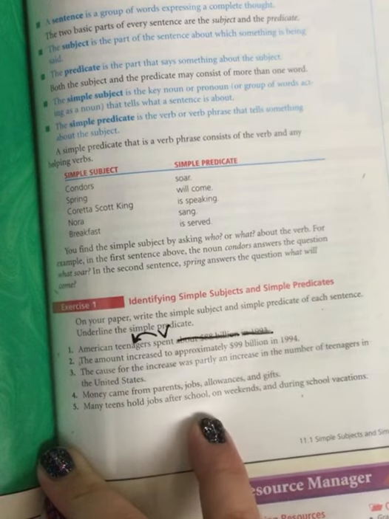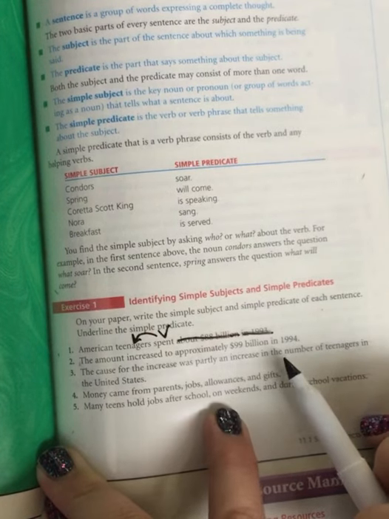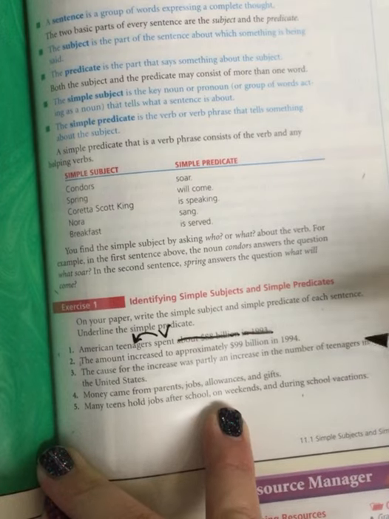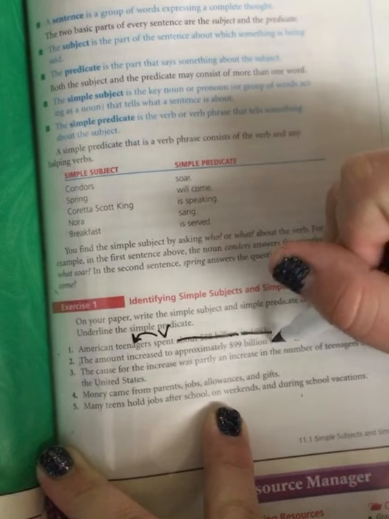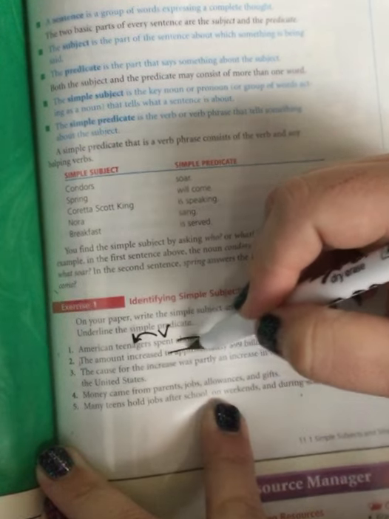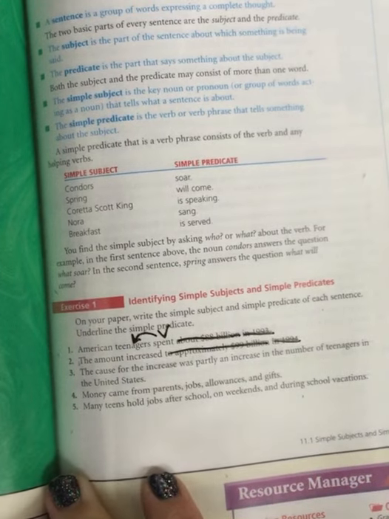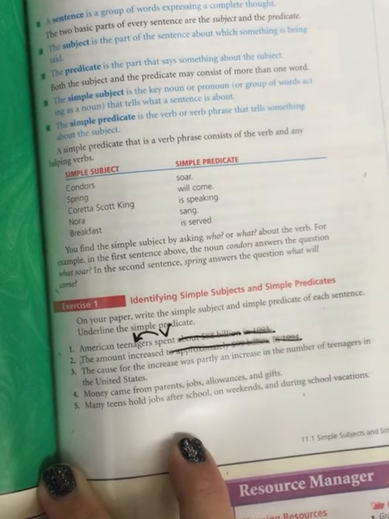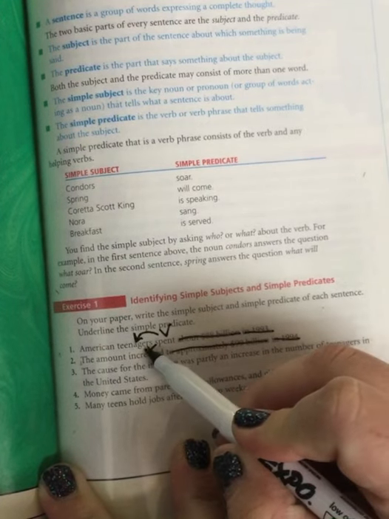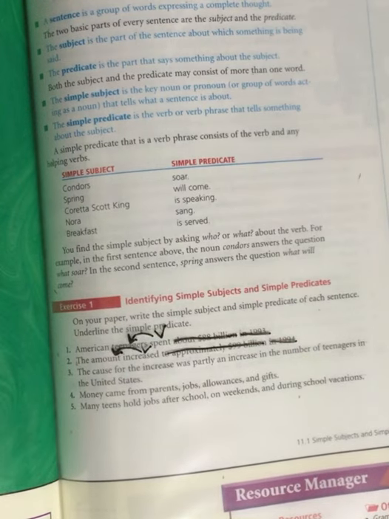Number 2, the amount increased to approximately $99 billion in 1994. What do we cross out? In 1994. I'm only left with 3 words again, and one of them's an article. The amount increased. What's the verb? Increased. And its subject? Do the other 3 on your own.